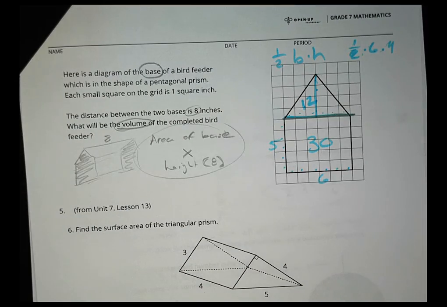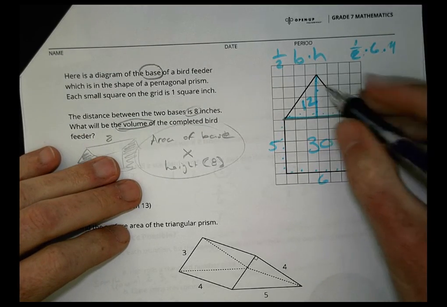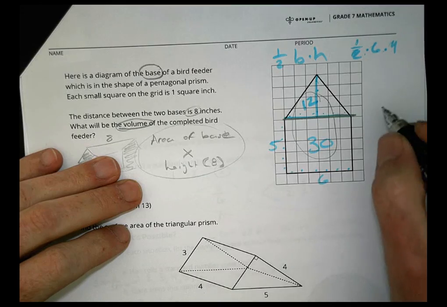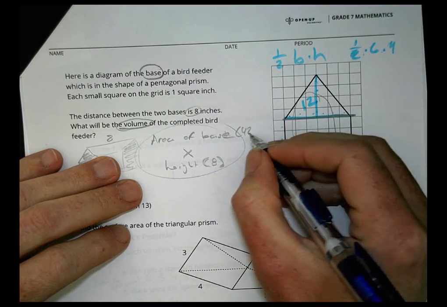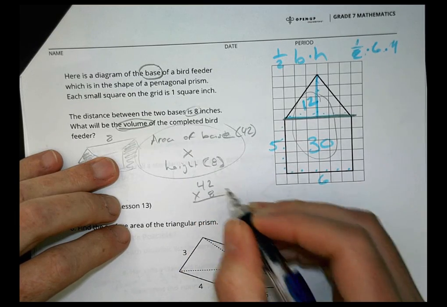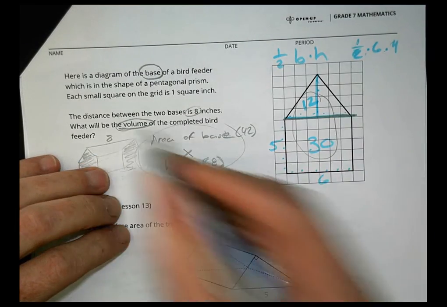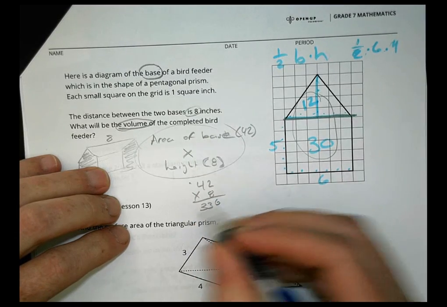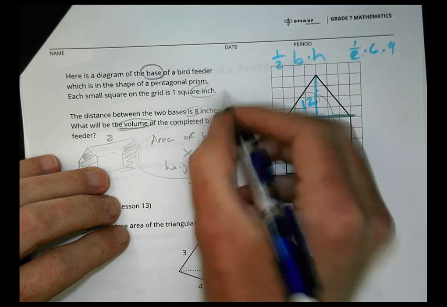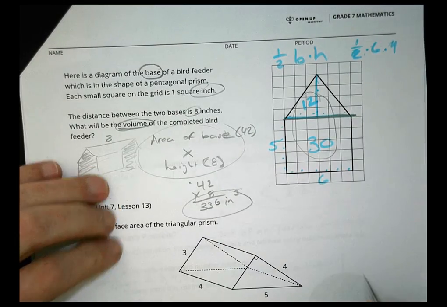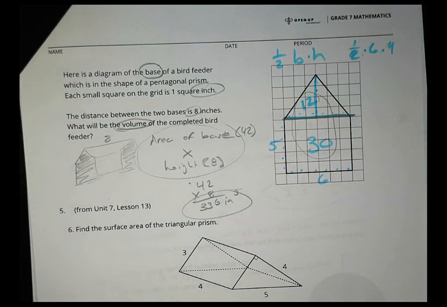Now when I combine those together, the entire base of this shape is 30 plus 12, which is 42. The area of the base is 42. So now I'm going to do 42 times 8 to find the total volume. That's 16. 32 plus 1 is 33. So I say 336, and these are inches cubed. That is the volume of that bird feeder.